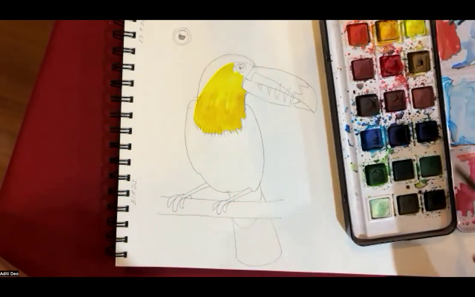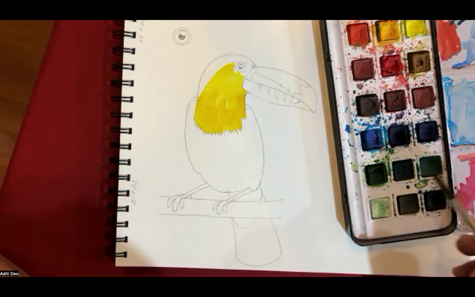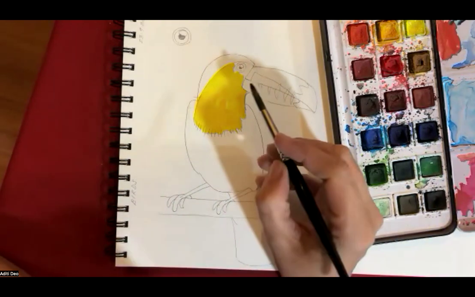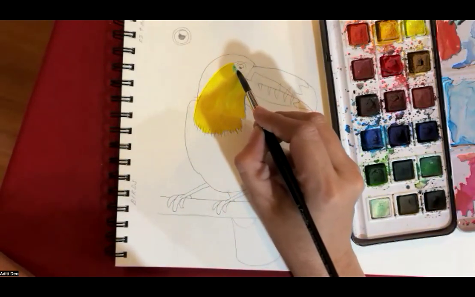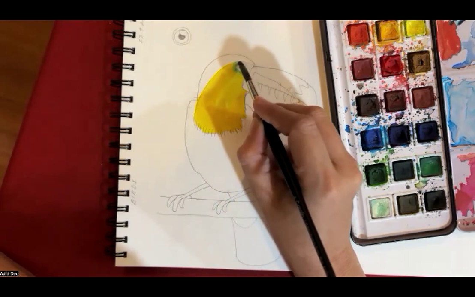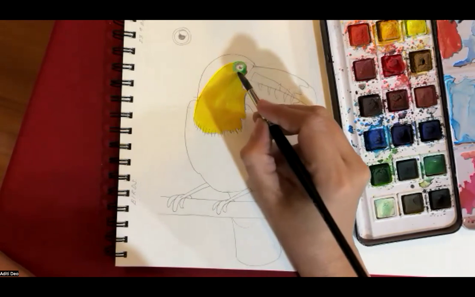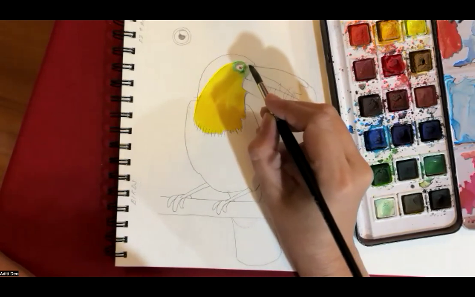And for the eye, I'm going to use a little bit of this, very little bit of this emerald green. And I'm going to paint it while the eye is still wet. The yellow is still wet.